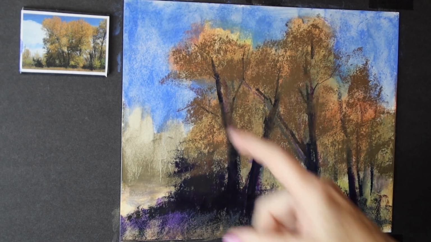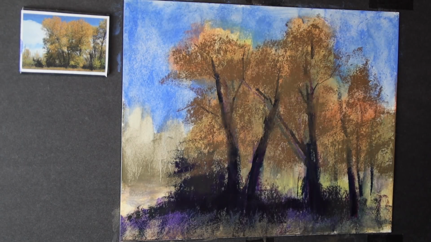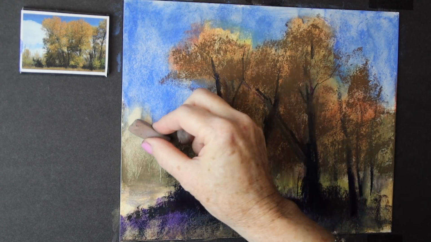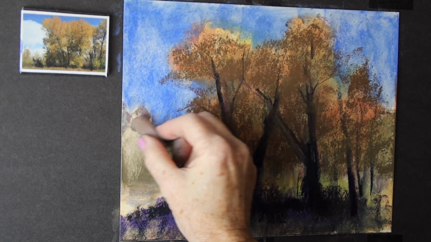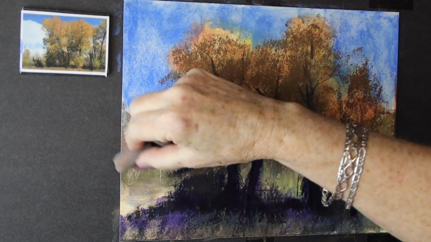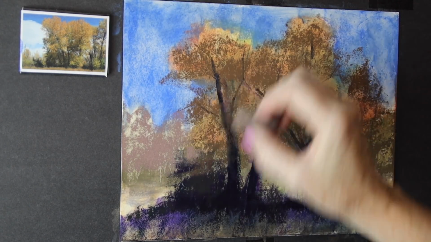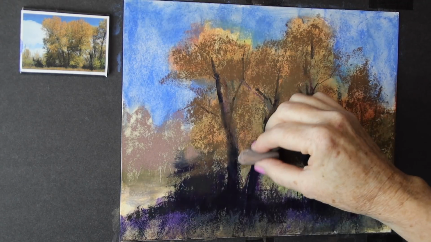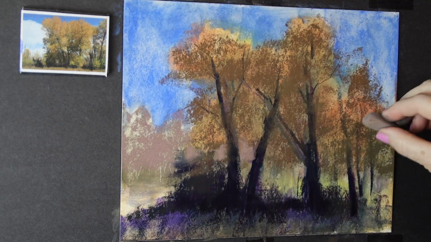The other thing that I want to address before I do the sky are the distant trees. The distant trees are going to be a little bit lighter and duller. So I'm using this kind of dusty mauvey brown color to represent trees in the distance.